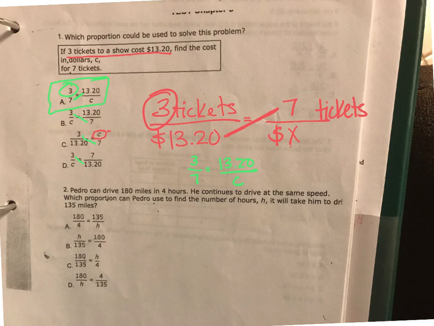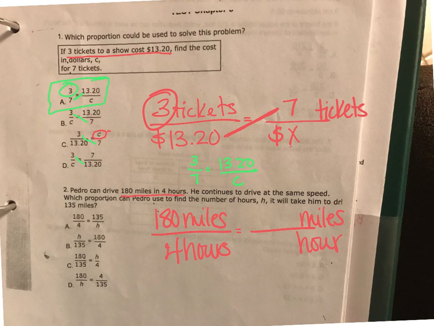All right, same thing on number 2. It says Pedro goes 180 miles in 4 hours. So we're going to go 180 miles over 4 hours. Miles stays on top. Hours stays on the bottom. All right.